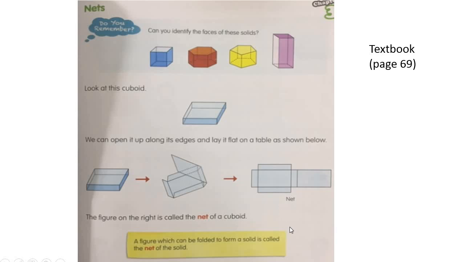Otherwise it's not a net. So if you need to call it a net, you should be able to fold it to form a solid.